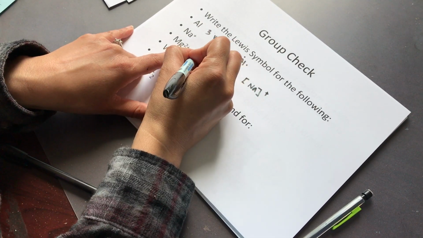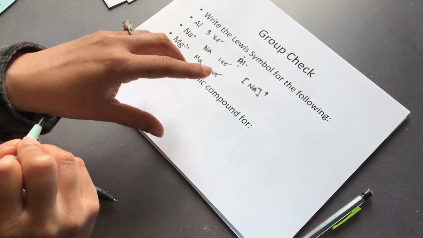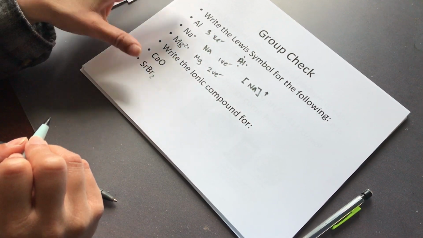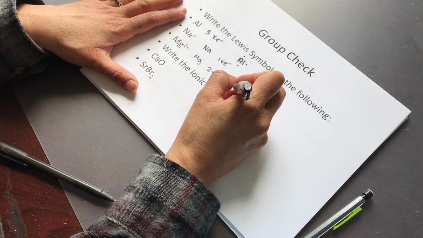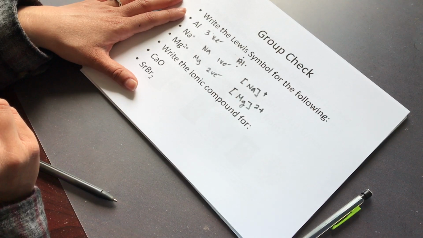Magnesium. Magnesium has 2 valence electrons. So the 2 plus means that the 2 electrons were given away. So then you also have to put that into brackets with a 2 plus charge on the outside.